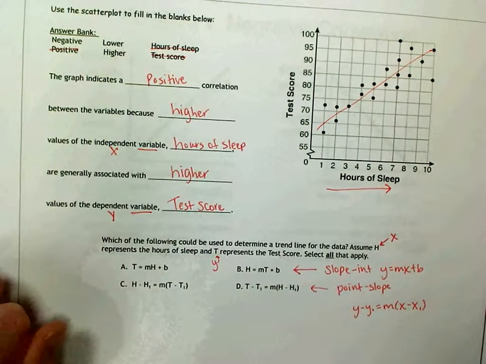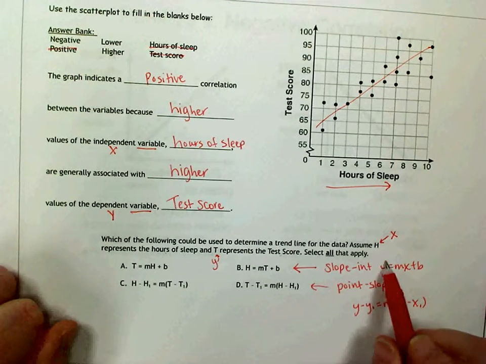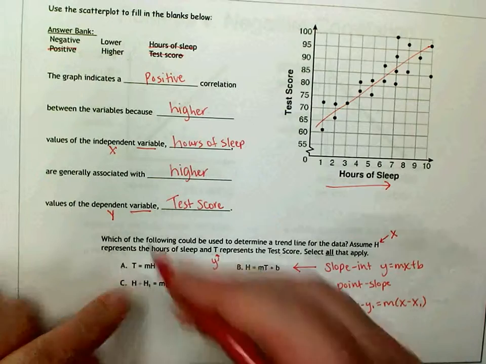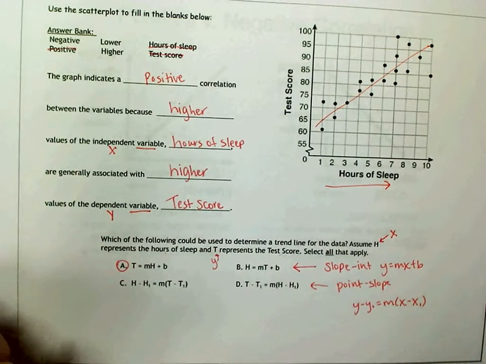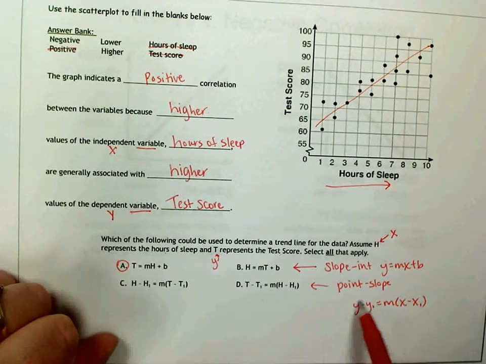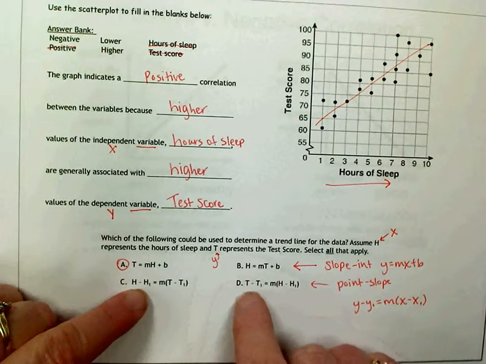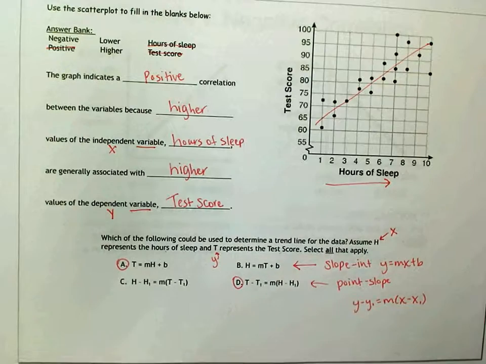So the y is here. Which one is correctly replaced with the t? A is. On the point slope form, here's my y's. Which one shows it correctly replaced with t's? D does. So that's that easy.